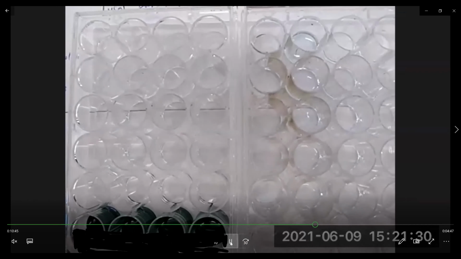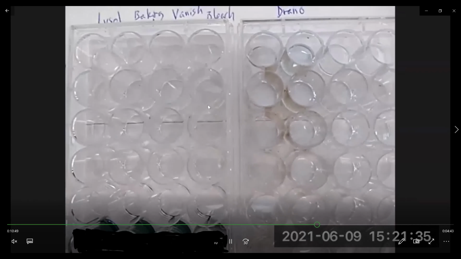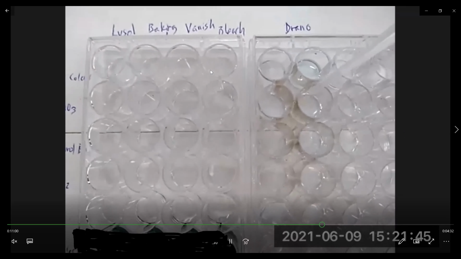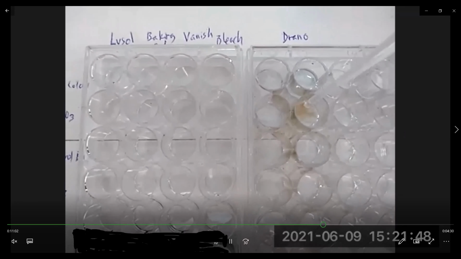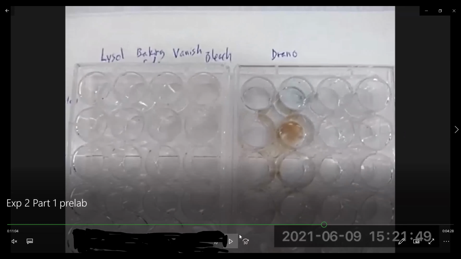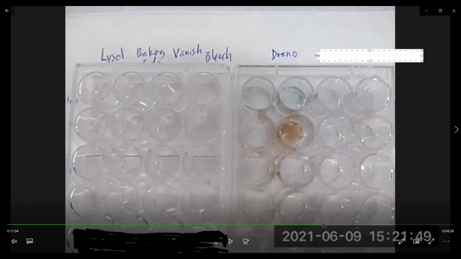Next we're adding the silver nitrate. And so you see with the silver nitrate, when we added it to the Drano, we get a brown precipitate. So remember with Drano, we said that sodium hydroxide was the key ingredient.